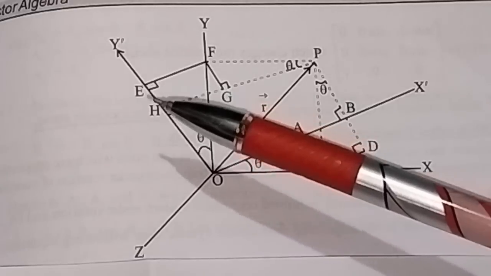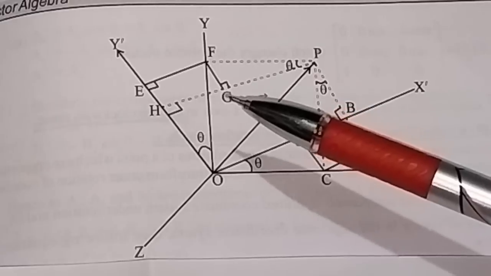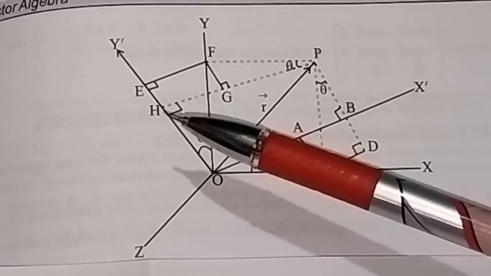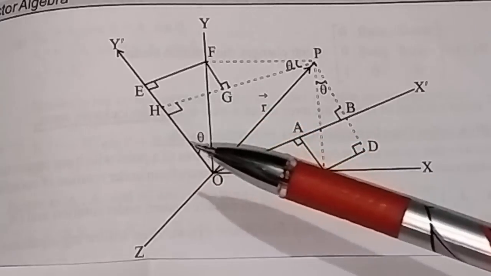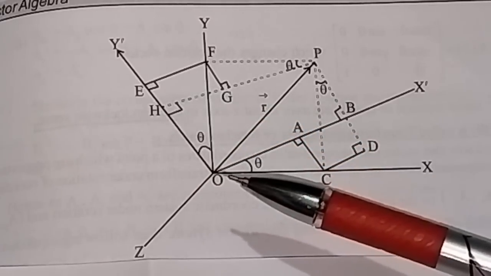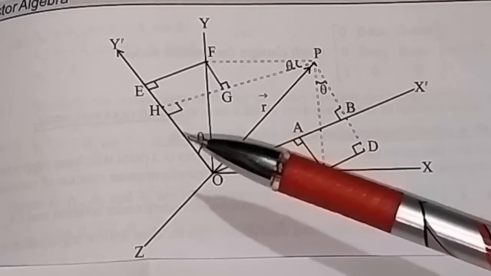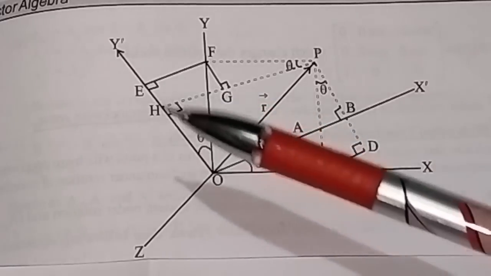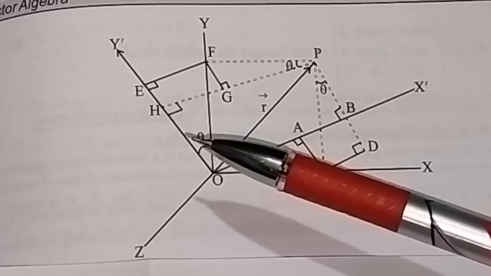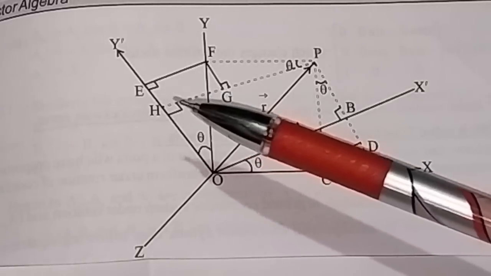And what will be EH? EH will be equal to FG. And what will be FG? FG is equal to x sin theta. And what is OE? We have found out OE is y cos theta.